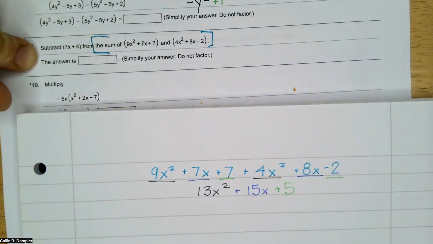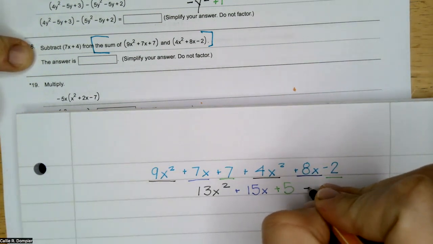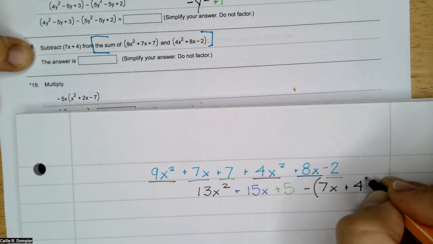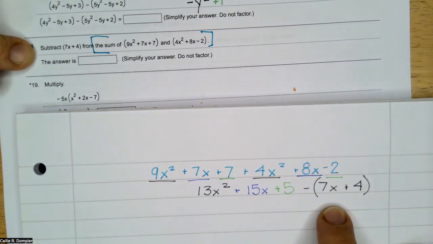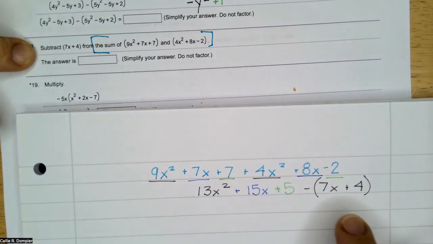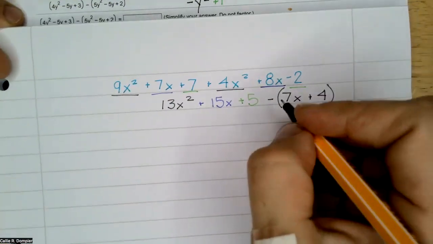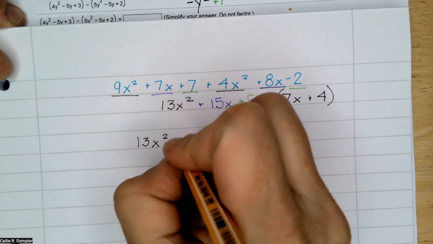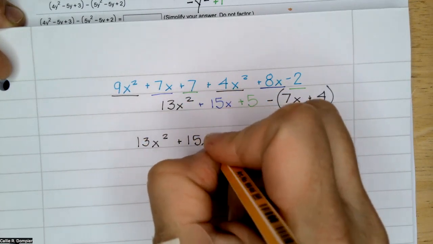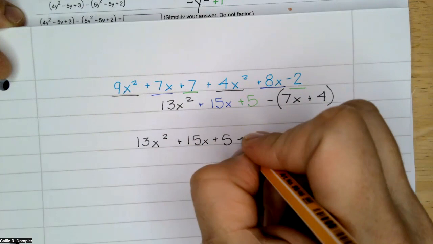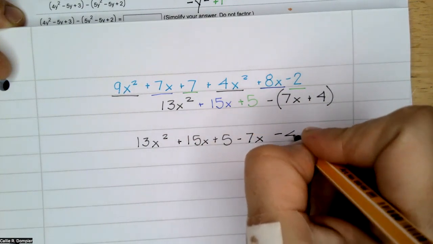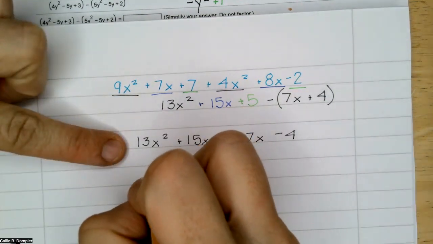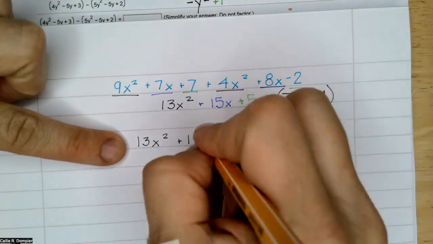And then we're going to subtract this from it, okay? But we're subtracting the whole thing, so make sure you put it in parentheses. Good? Okay. That's what I would do wrong in this case. 13x squared plus 15x plus 5, distribute that negative, minus 7x minus 4. Good? All right.